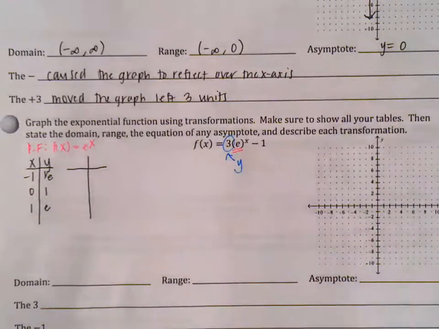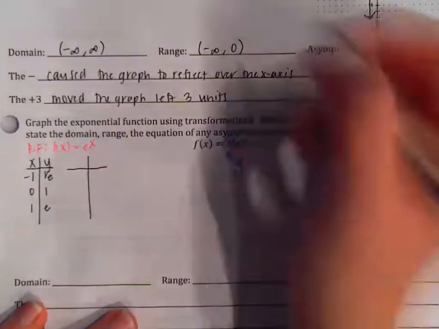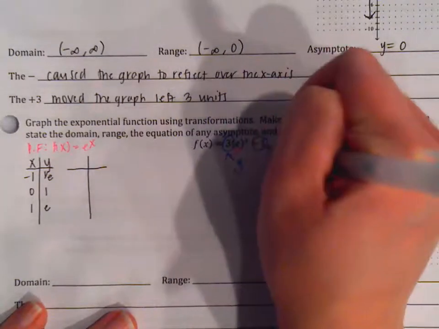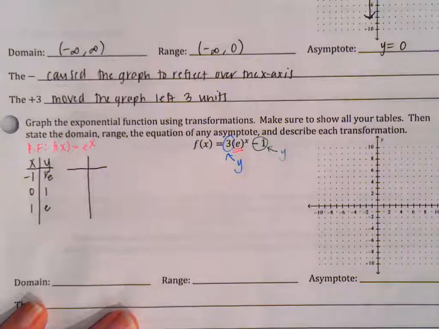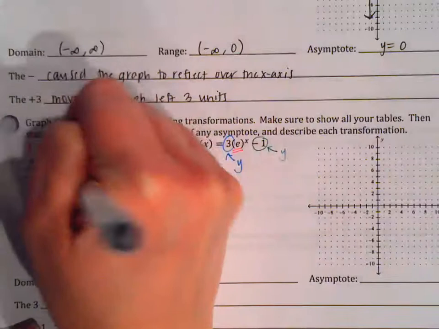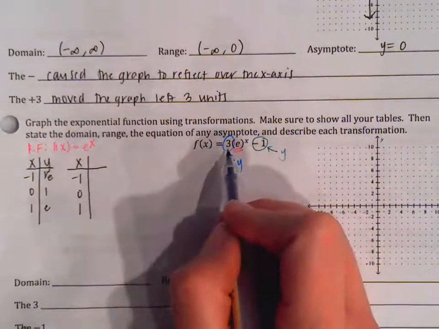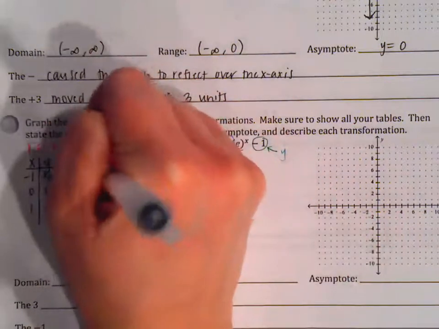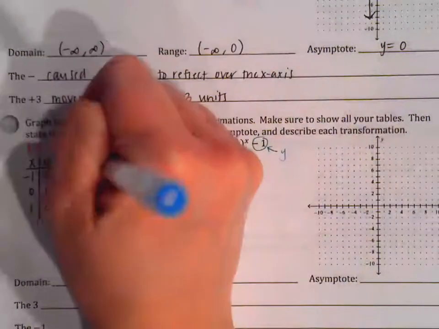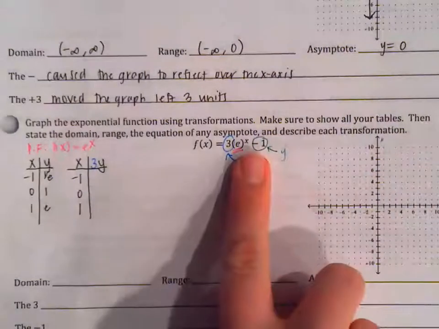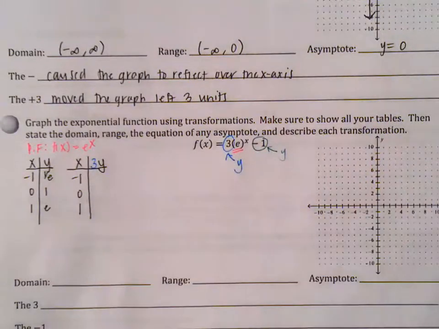And then same with the -1. The -1 is outside of the exponent. It's not built into the exponent like that +3 was up above. And so because this is, again, outside, this is also a change to y. So we have 2 changes to y in this one. The x values are not changing at all. So they are staying -1, 0, 1. So what this is saying is 3 times all of my y values, we're going to multiply by 3. And then with a change to y, we do the same operation. So this is -1. I'm going to subtract 1 from all of my y values.